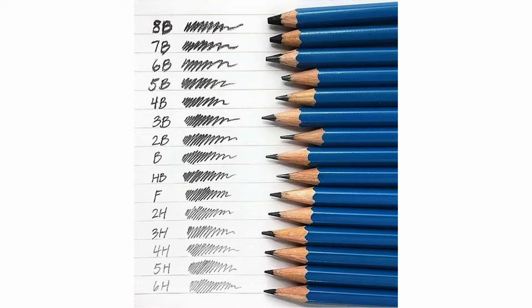The different percentage of clay and graphite in the graphite compound allows manufacturers to produce pencils that range from very hard to very soft. So if you take a look at this chart, 8B is the softest, meaning that it has more graphite. And then the 6H right here goes below that, and 6H is really hard, meaning that there's not a lot of graphite in it, but there's more clay.